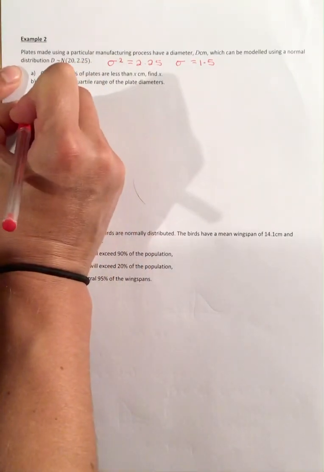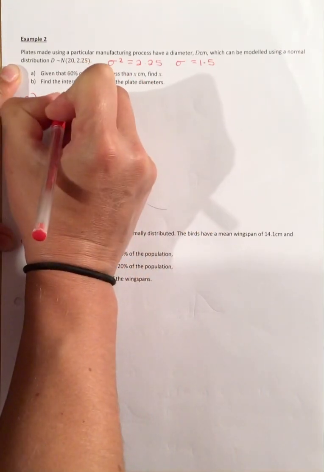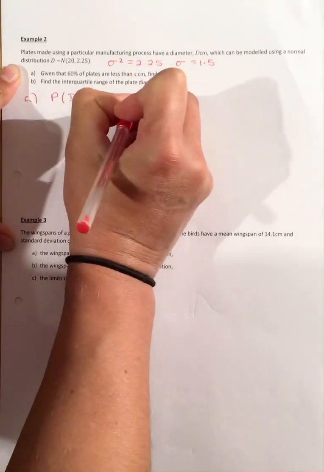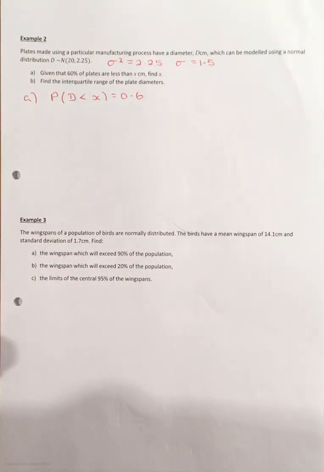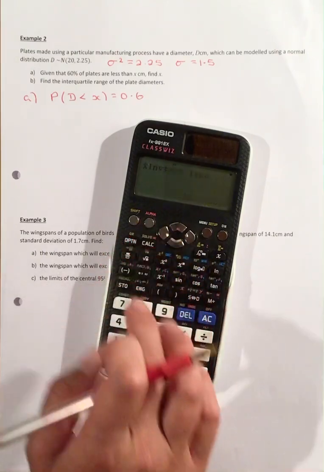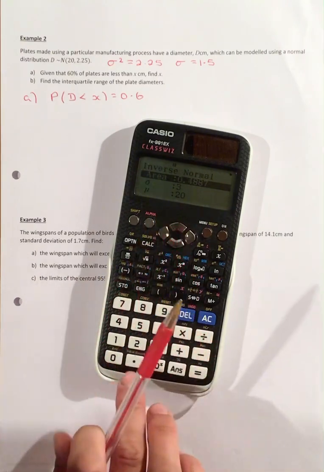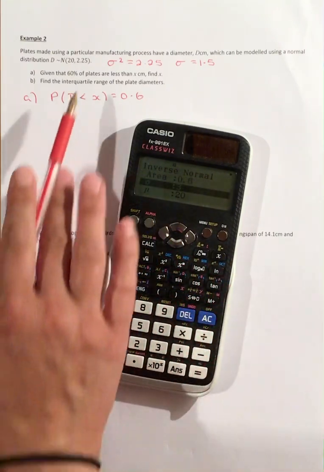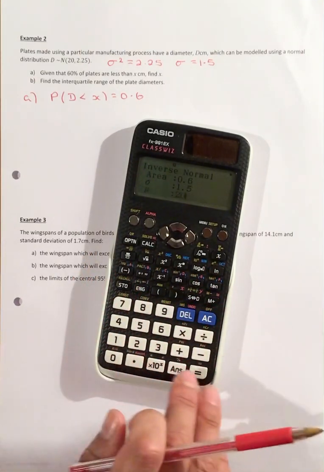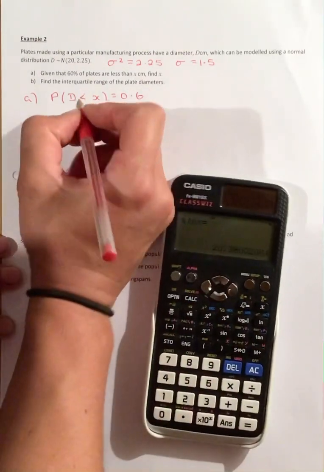In part A, we've been told that 60% of the plates are less than x centimetres. So that means the probability that D is less than x is 0.6 or 60%. So we can type that problem straight into our calculator using the inverse normal. So our area is 0.6, our standard deviation is 1.5, and our mean is 20. So we get a value of x as 20.38.